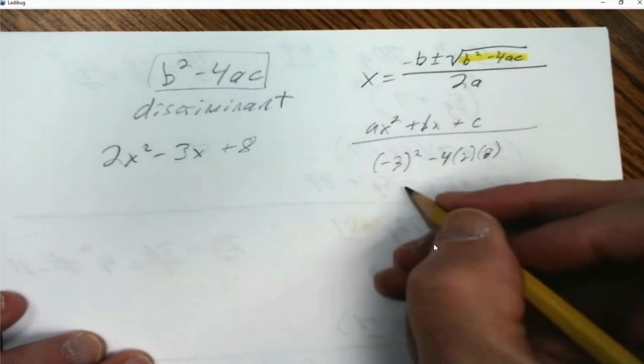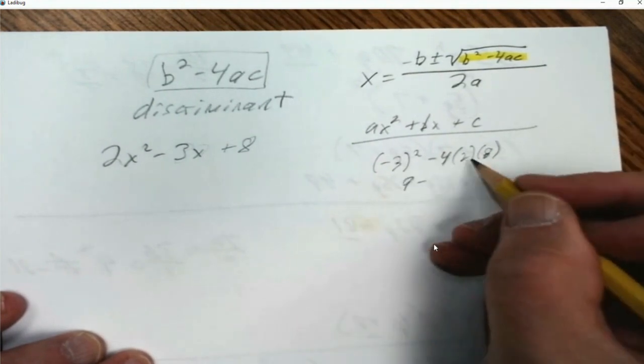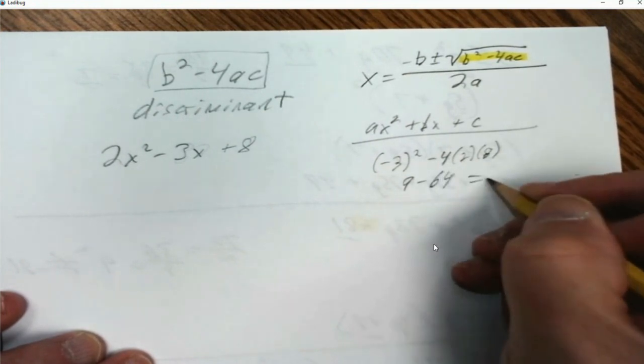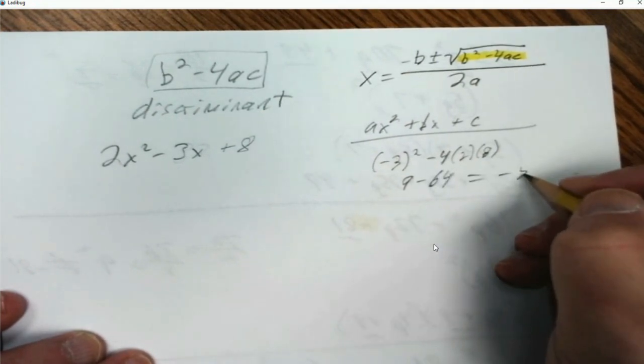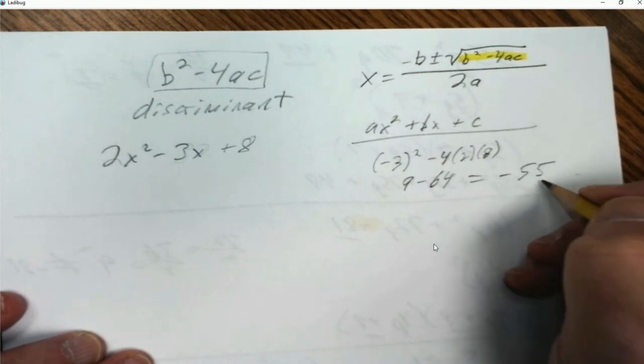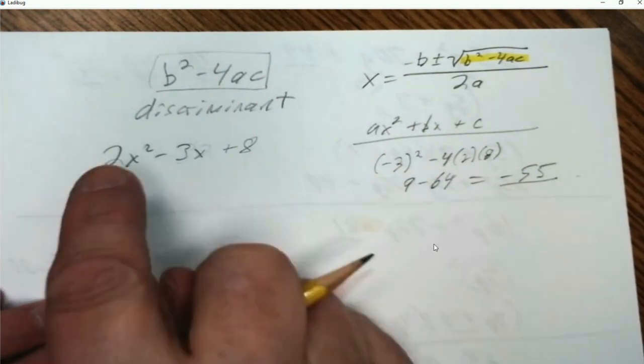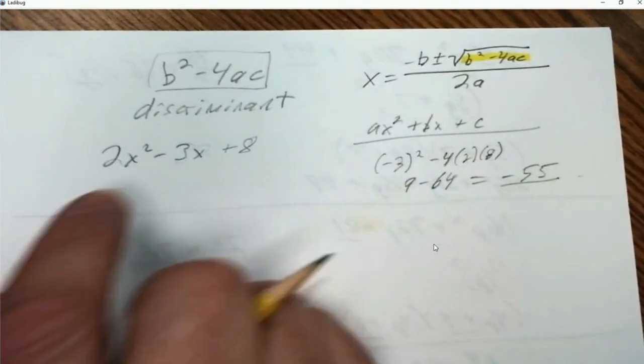Negative 3 squared is 9, minus 4 times 2 times 8, 64. Negative 55. The discriminant equals negative 55. That tells me the two solutions for this are imaginary.